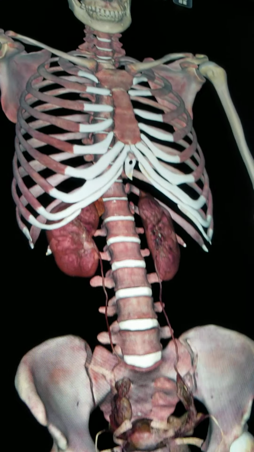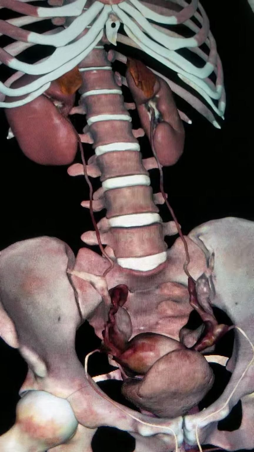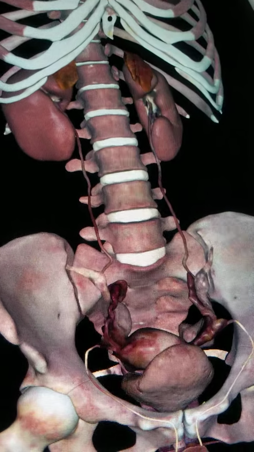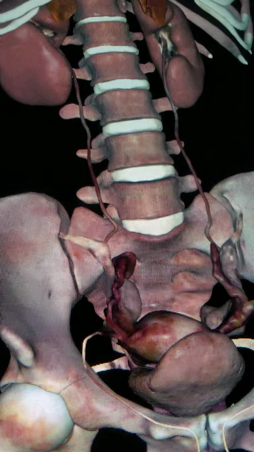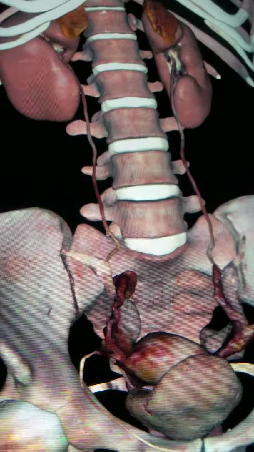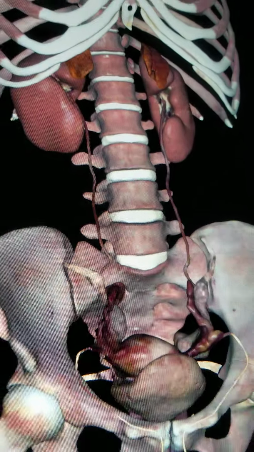Kidneys. Bladder. Uterus back there, you see that? Uterus and the ovaries. Pretty fierce.